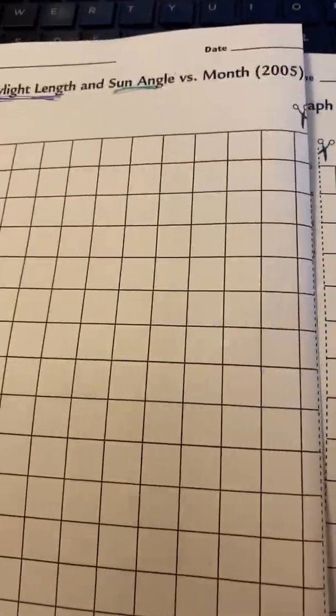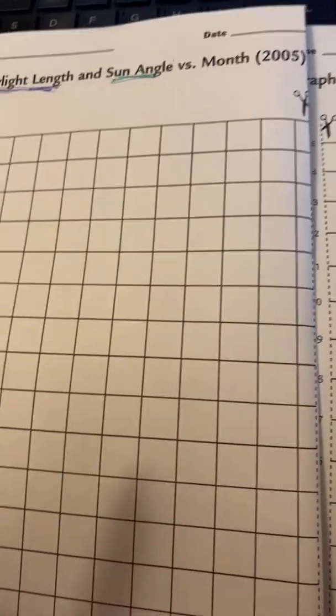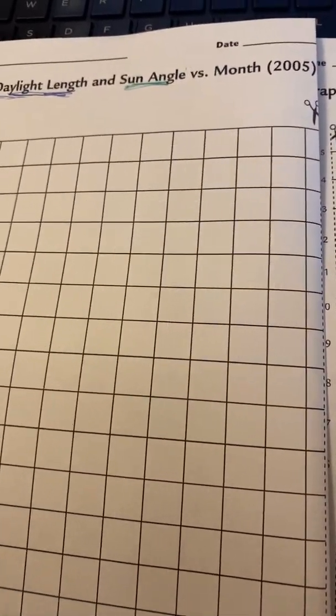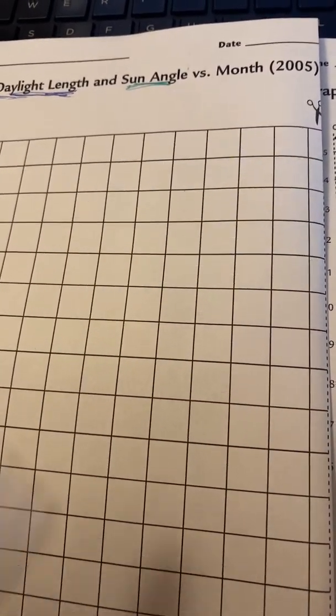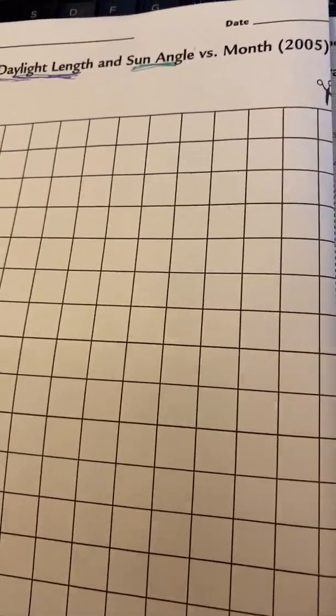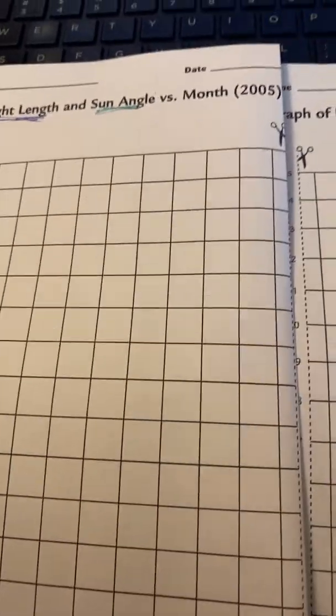You should only need to label it once. I'll actually finish mine, and as you turn yours in, I'll show you mine so you can see the comparison and how close you got.